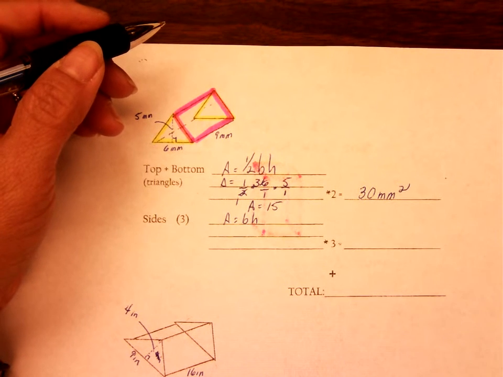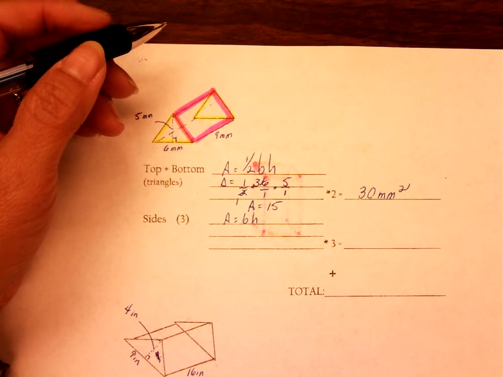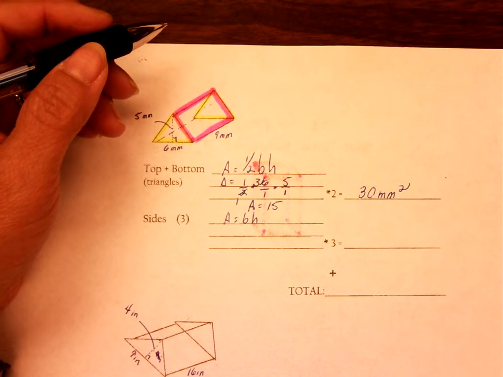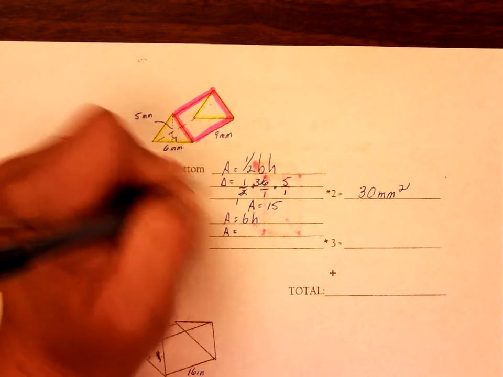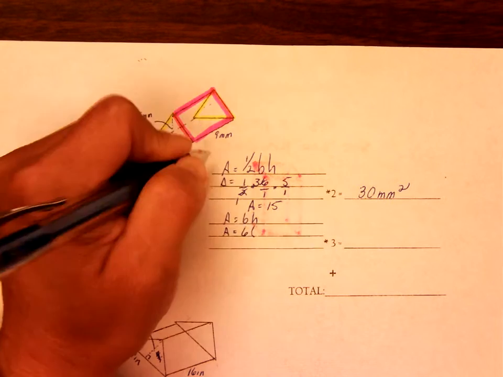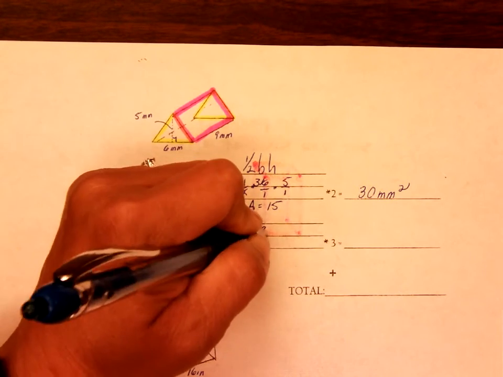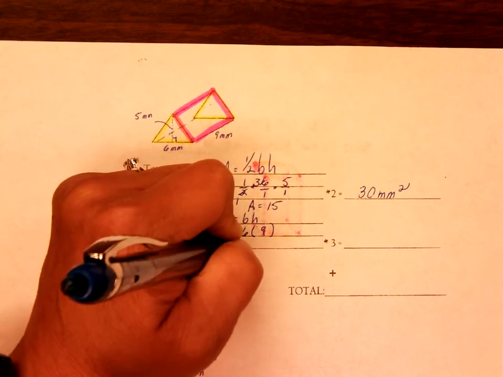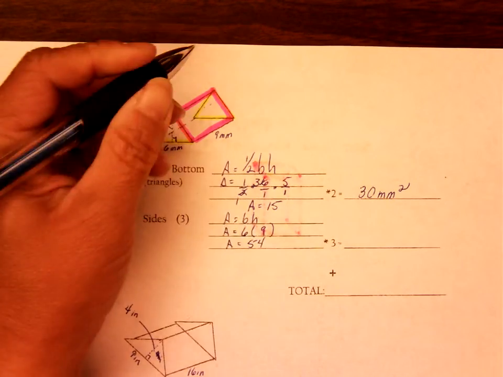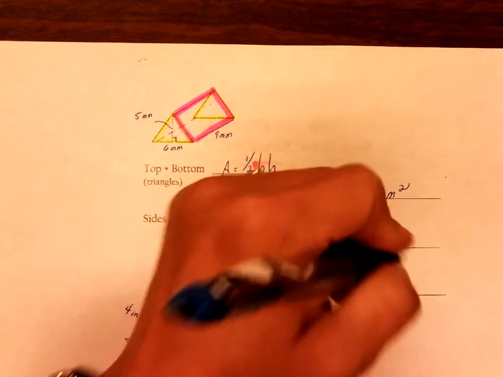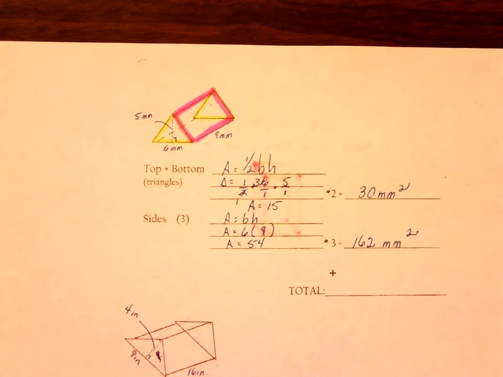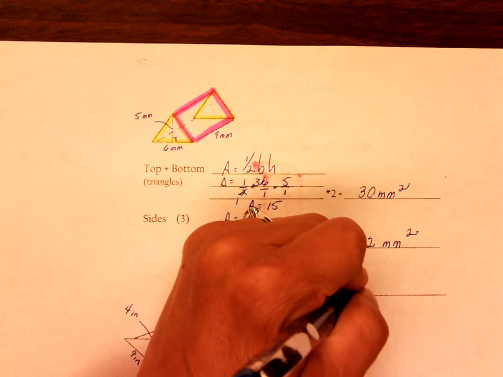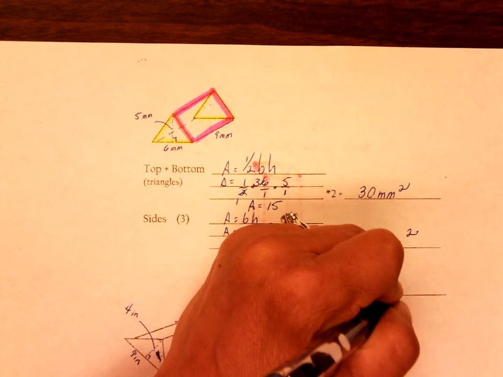We are saying that this triangle is an equilateral triangle. So A is equal to the base, 6, and the height of the parallelogram is 9. So A is equal to 54, and 54 times 3 is 162 millimeters square. Add them up and you'll get 192 millimeters square.